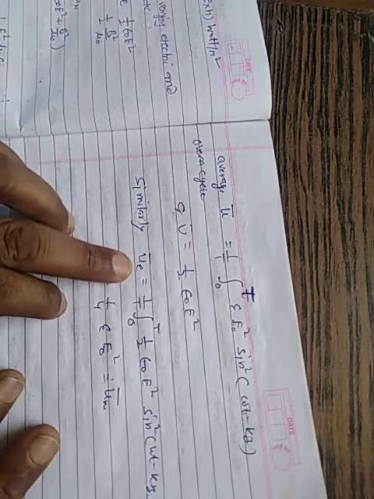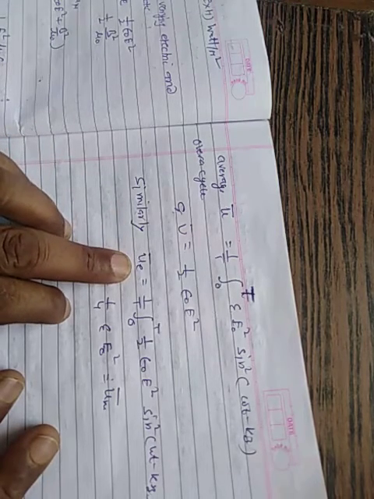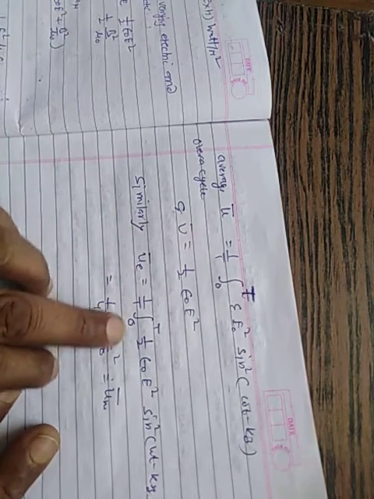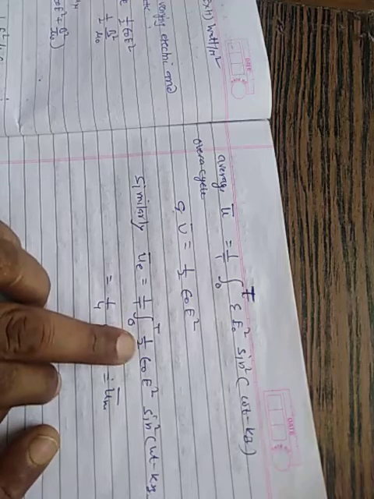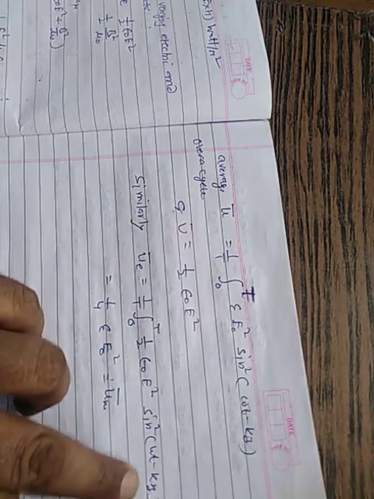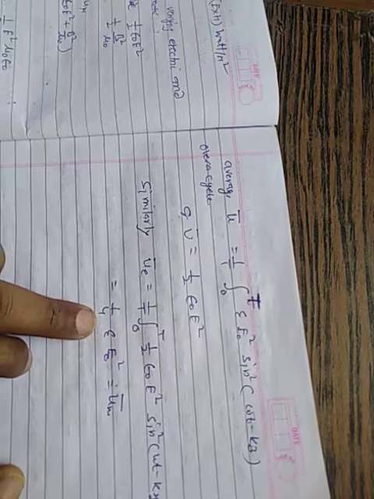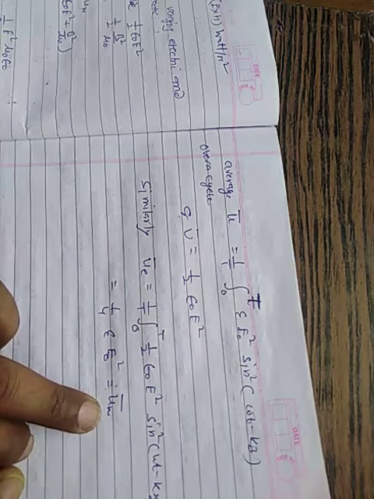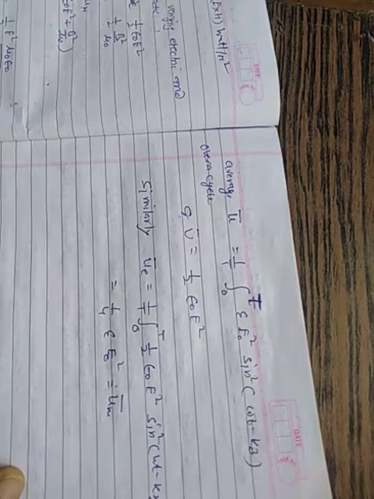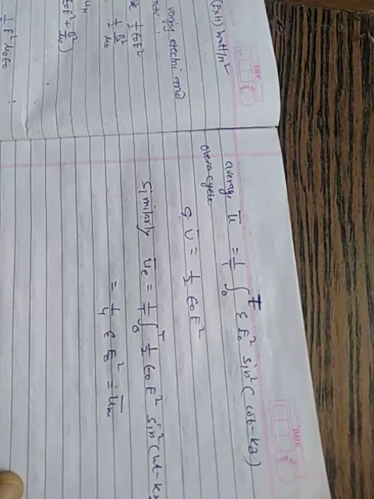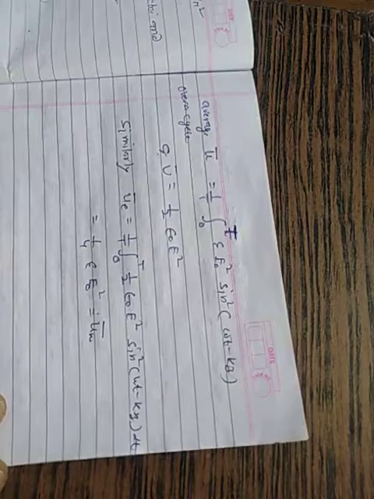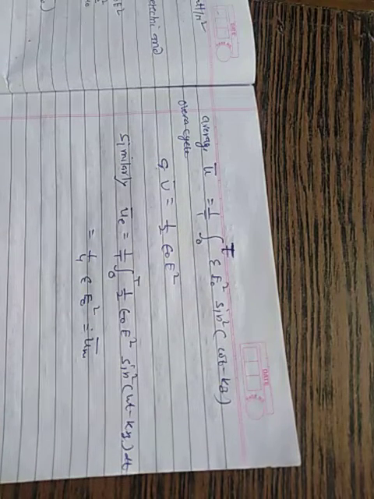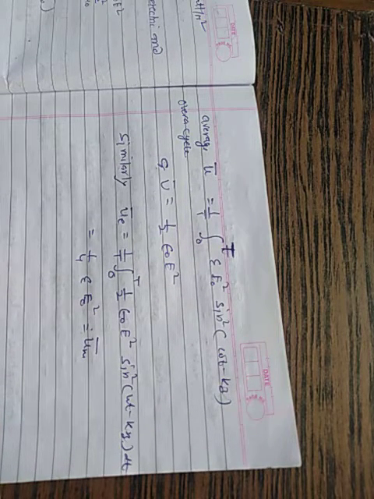Similarly, U bar E, that is the electrostatic energy, we can have as 1 upon T, integrated from 0 to T, of half epsilon naught A square sine square of omega t minus kz dt, and it is equal to 1 upon 4 epsilon naught A square, that is equal to UM bar, the average magnetostatic energy. So this is about the energy density and Poynting vector. This is the last lecture, and now this syllabus is over.